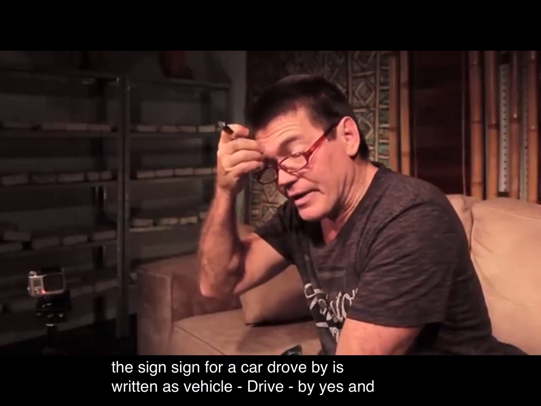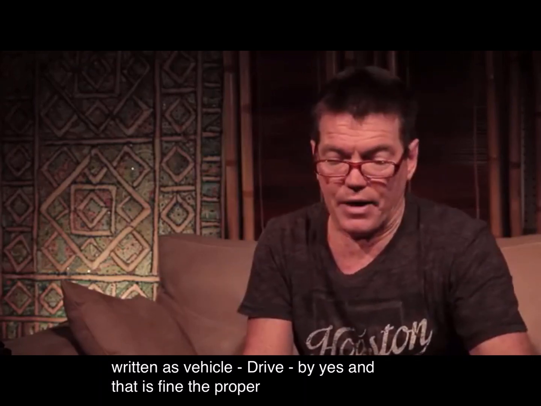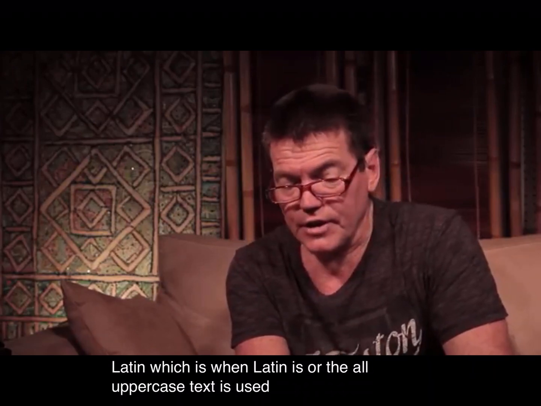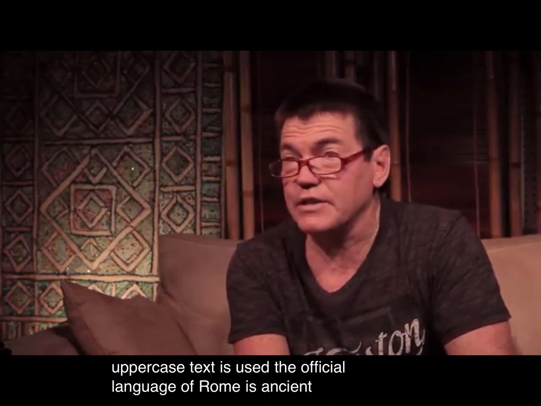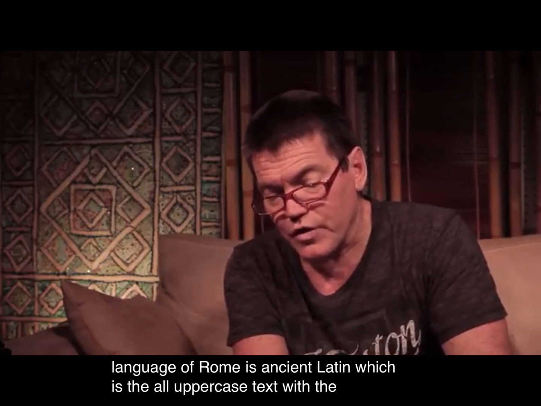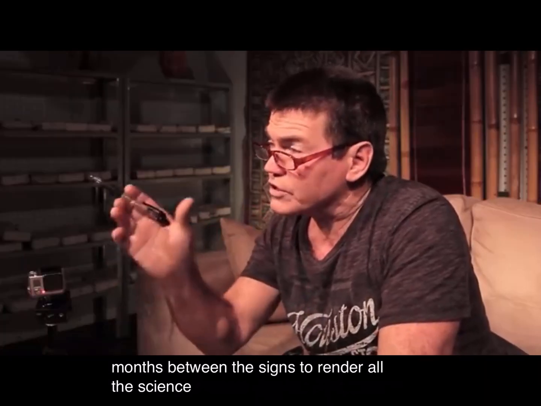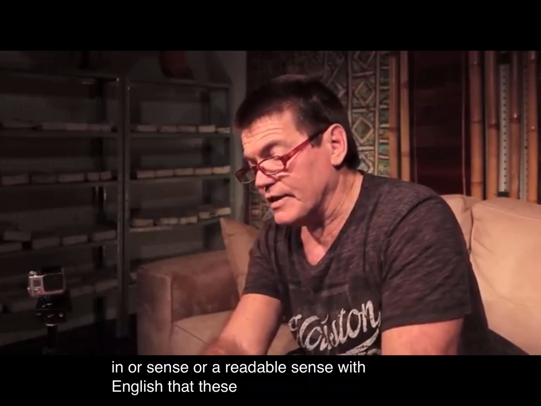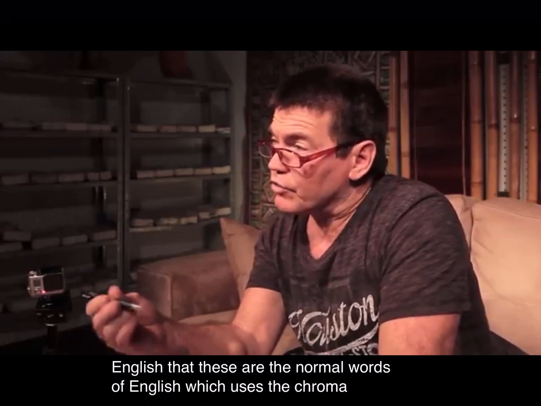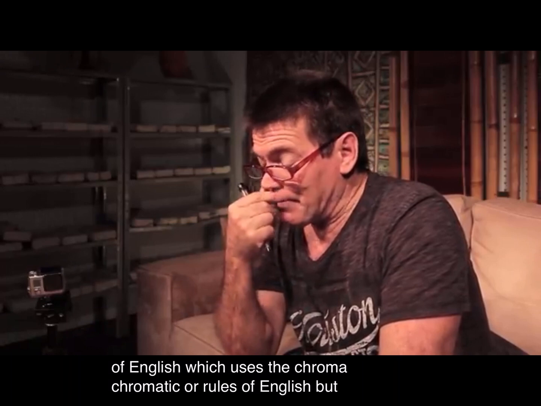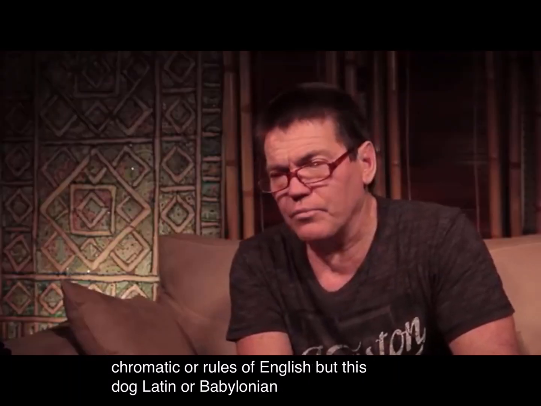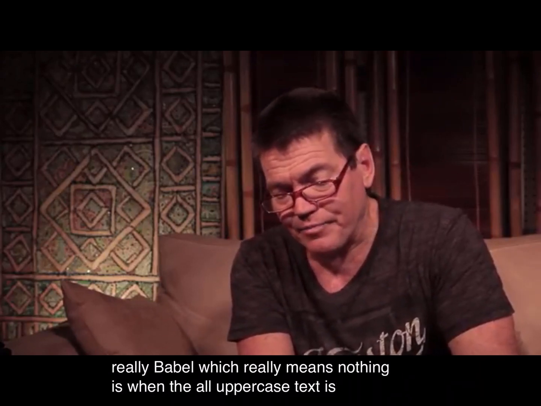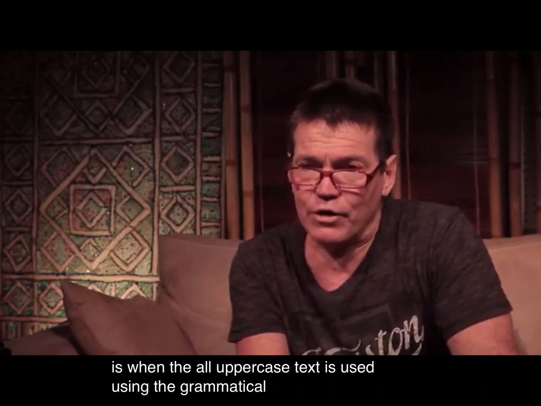vehicle-drive-by. And that is following the proper rules of ancient Latin, which is when all uppercase text is used. The official language of Rome is ancient Latin, which is the all uppercase text with the marks between the signs to string them along into a readable sentence. With English, these are the normal words of English, which uses the grammatical rules of English. But this dog Latin or Babylonian text, which is really Babel, which really means nothing, is when the all uppercase text is used using the grammatical rules of English.